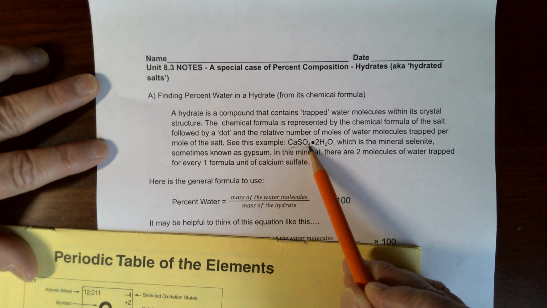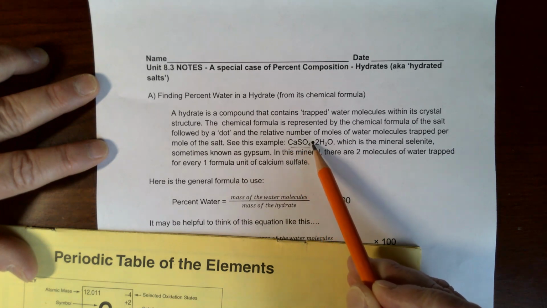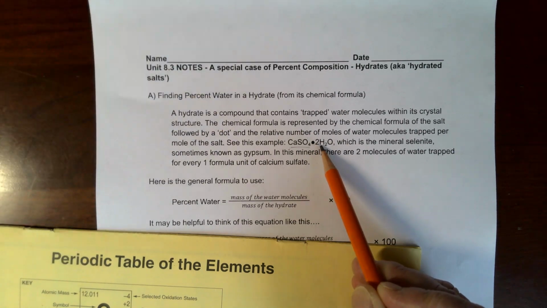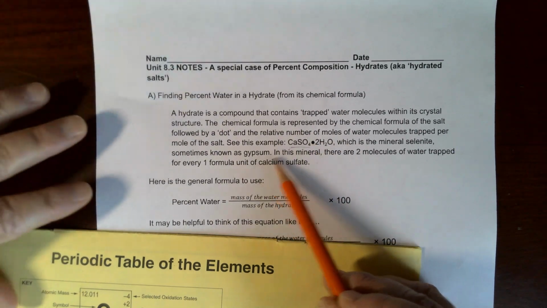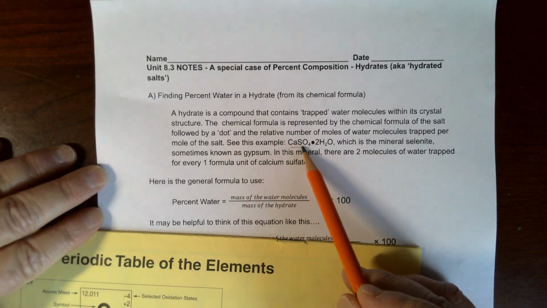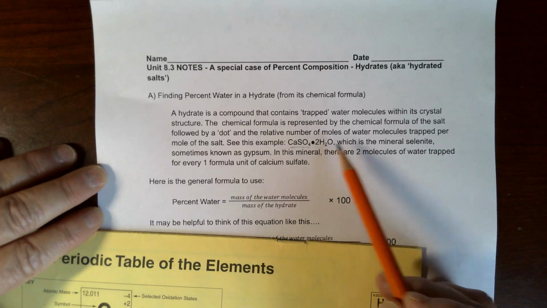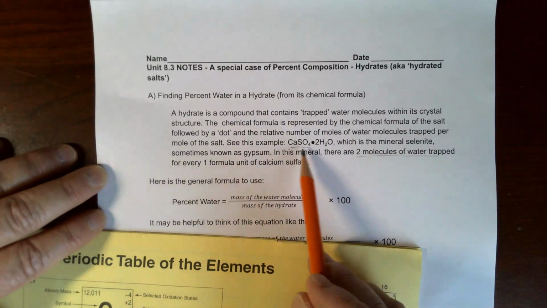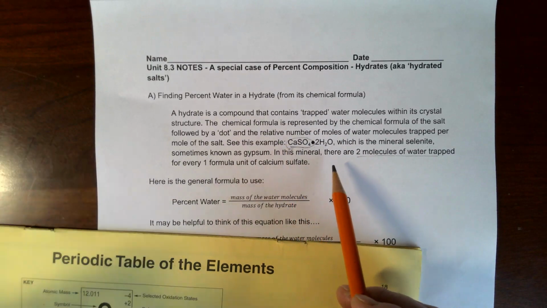The ionic formula is followed by a dot. It's not a multiplication sign, it's just a dot showing how many water molecules are attached. So this one is the mineral selenite, otherwise known as gypsum. It's calcium sulfate dihydrate. There are 2 molecules of water trapped for every 1 formula unit of calcium sulfate.